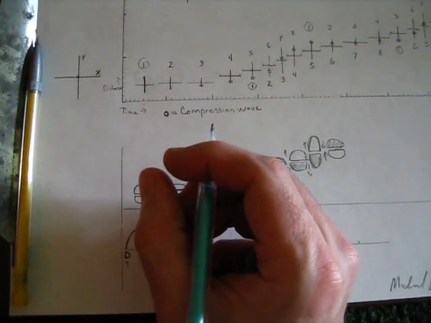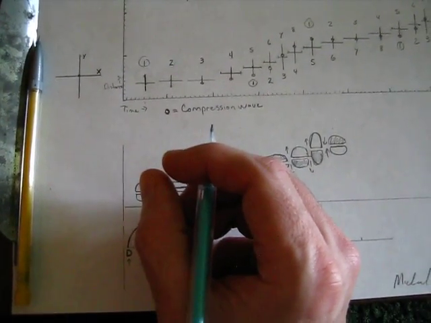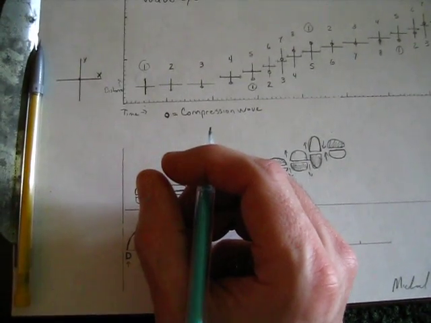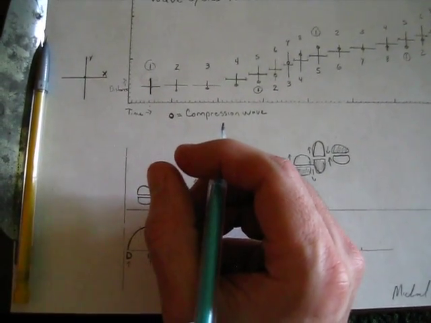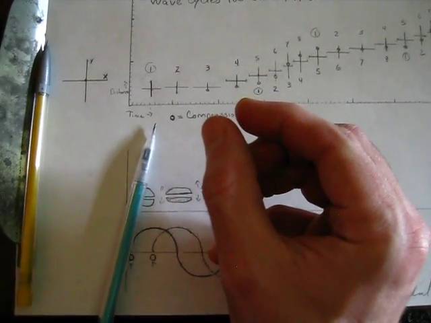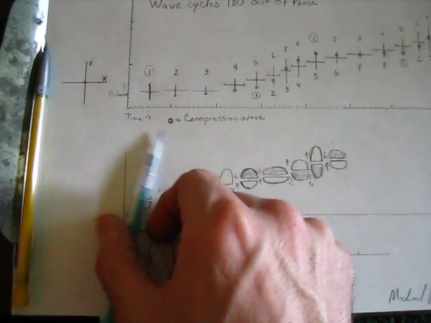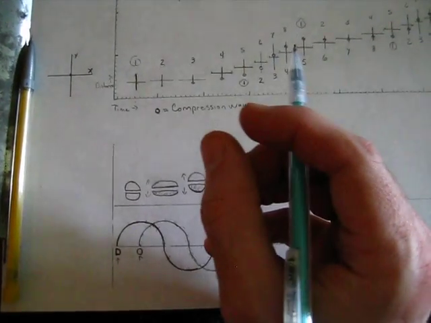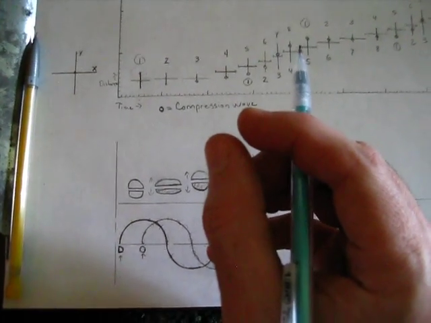And there's no way for that compression to be relieved once that acceleration leaves. So they constantly have this compression. That compression will move, and that's actually where you get the compression wave, from these molecules.